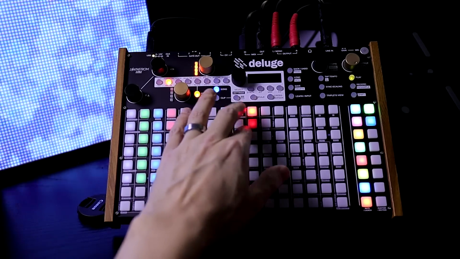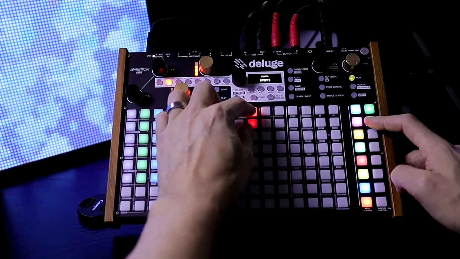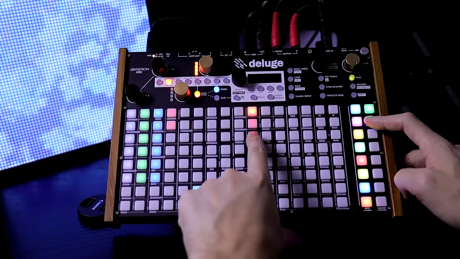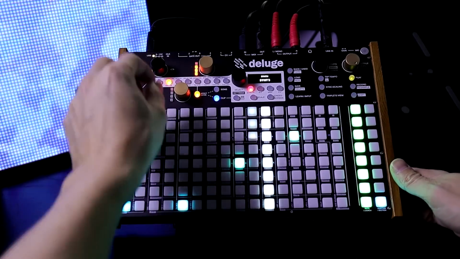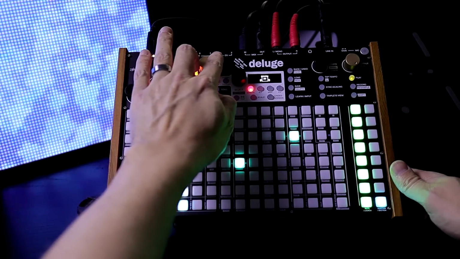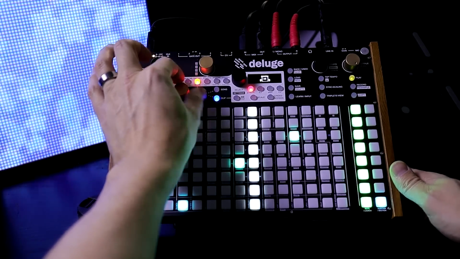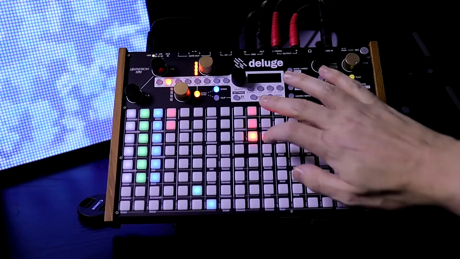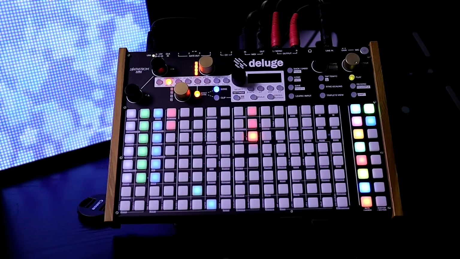Let's say I want to copy this one down. So hold down blue, and then copy it down. And we're going to go into this clip. We're going to trigger it. Go into it. Let's change something like the cutoff. Add some delay, some reverb, so I can switch between those two. It's going to have all those effects on.